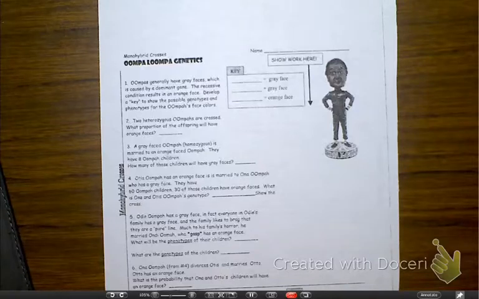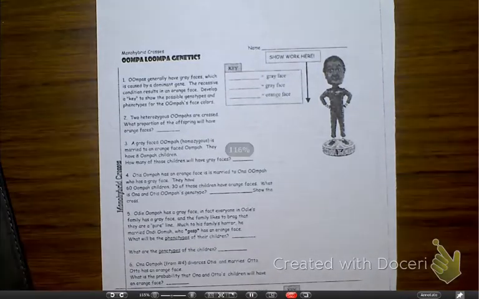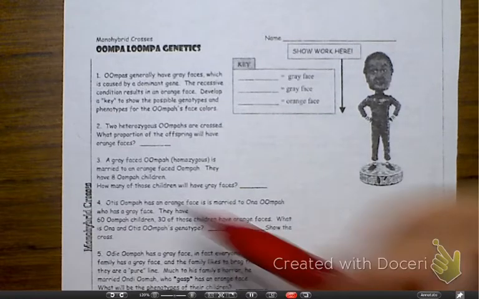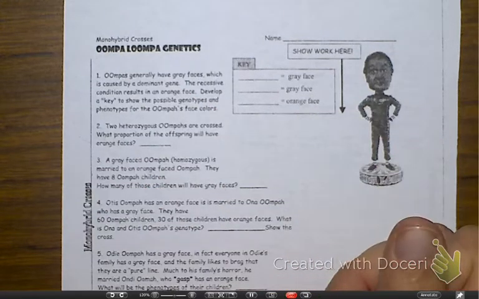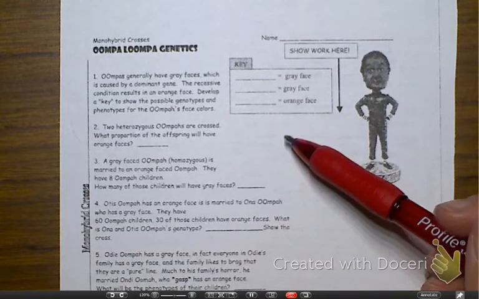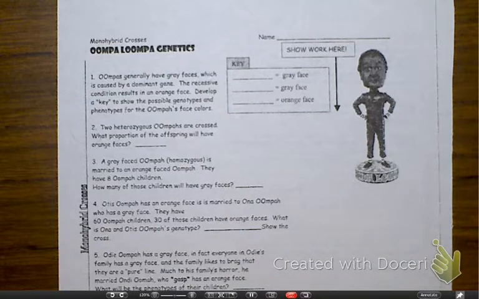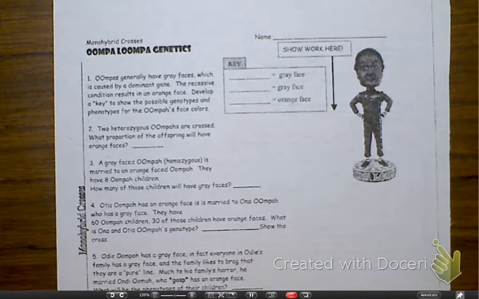Okay, so here's our Oompa Loompa worksheet from yesterday. Hopefully you had a chance to work on it like you were supposed to. So the first couple problems, these all say monohybrid crosses, okay? These were supposed to be like the homework from the night before. Monohybrid means it's one trait, so one letter, and it'll be capital letter and lowercase letters. Okay, so whenever you see monohybrid, that's what that means.